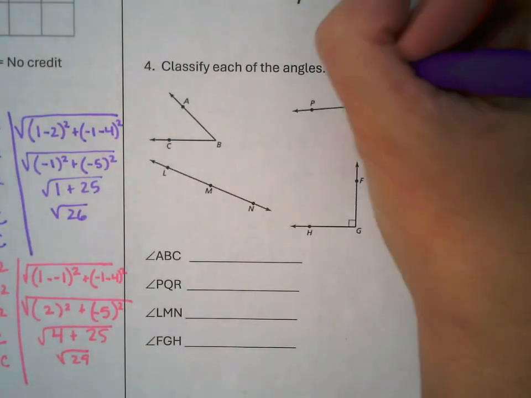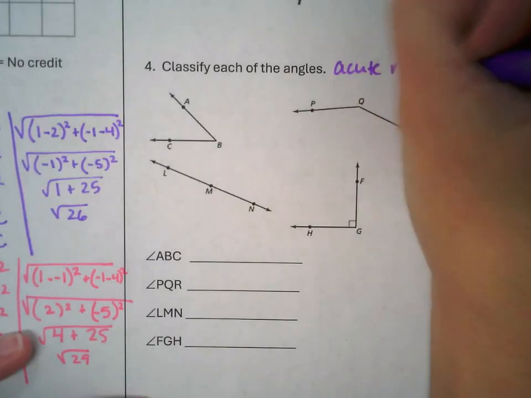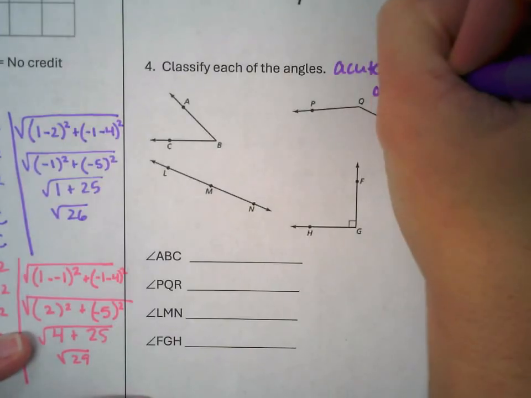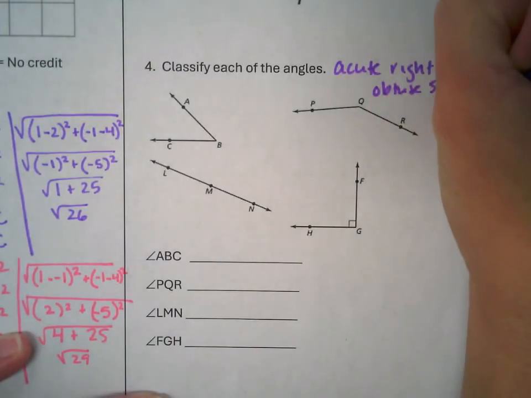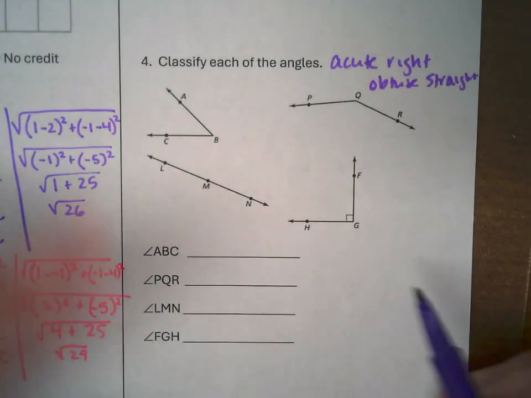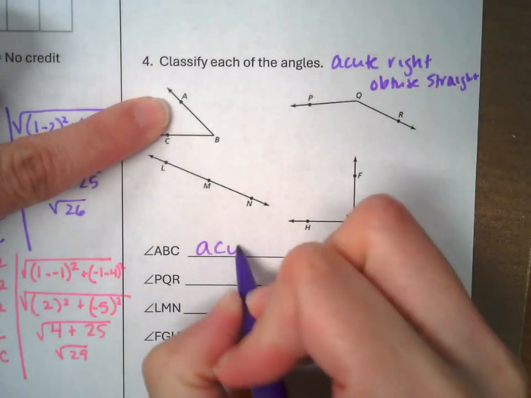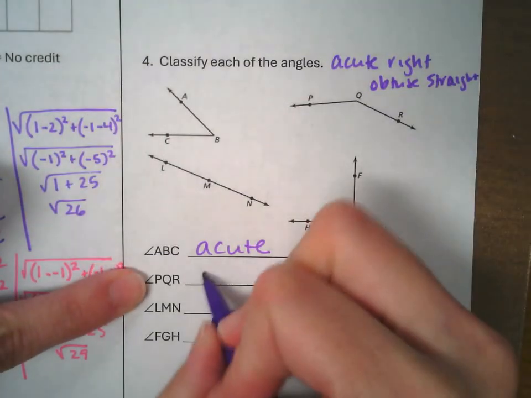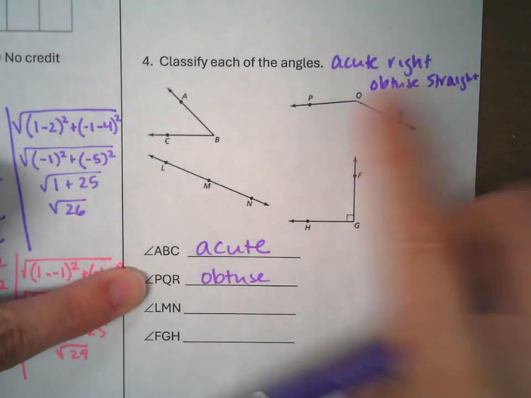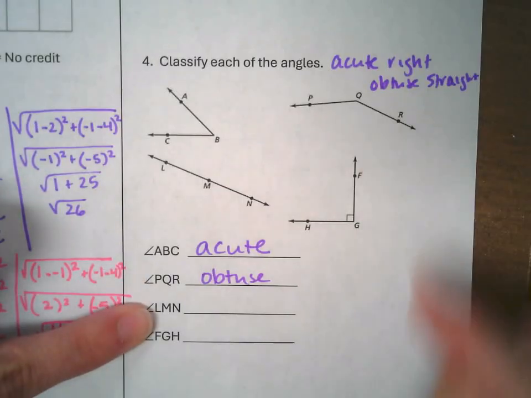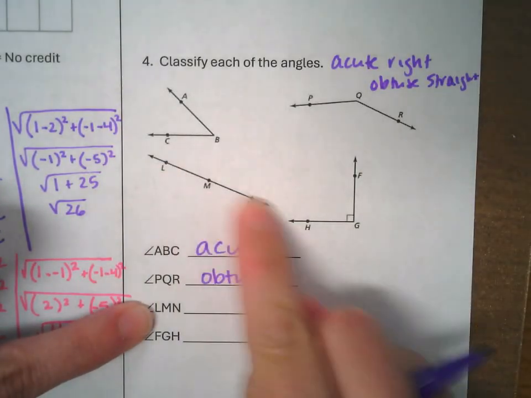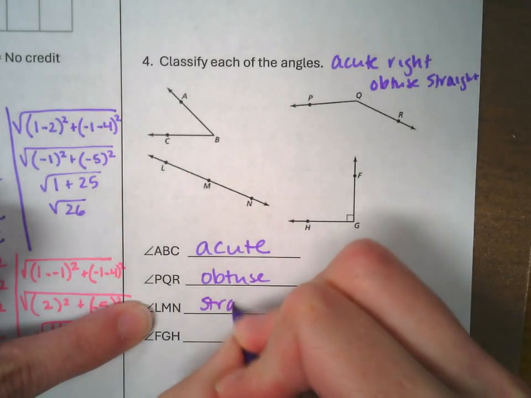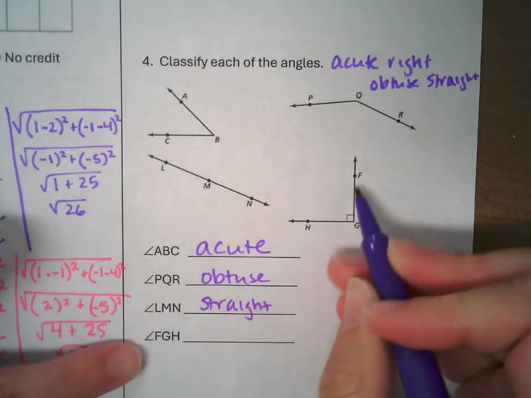Classify the angles means say if it's acute, right, obtuse, or straight. So ABC is definitely acute. It's smaller than 90 degrees. PQR is obtuse. It's definitely larger than 90 degrees. LMN is a straight line, so it is a straight angle.